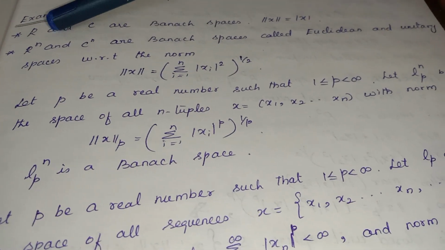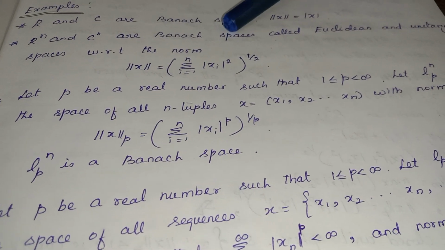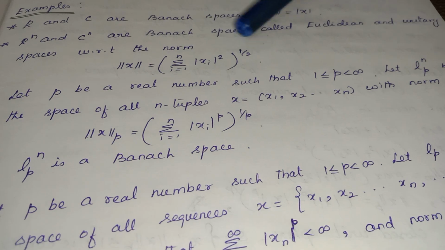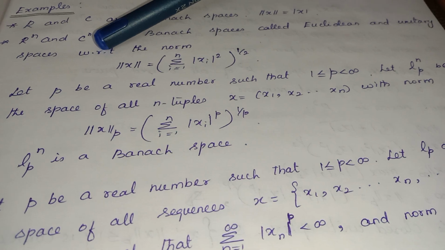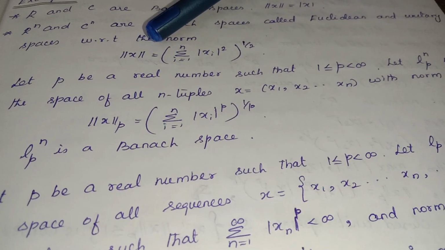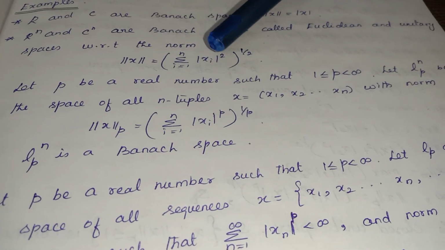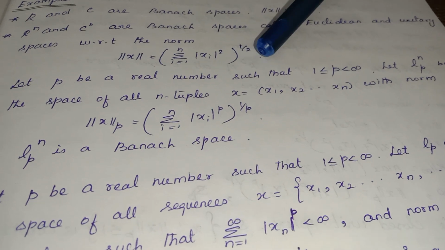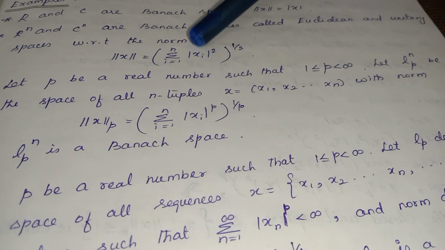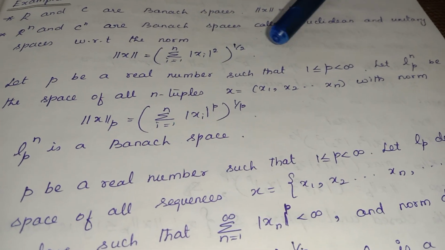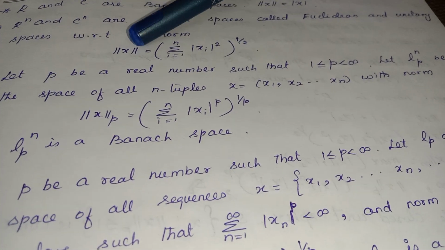Okay, next let's see what about Rn and Cn, n-dimensional spaces. They are also Banach spaces, and these are called Euclidean and unitary space. Rn is called Euclidean space and Cn is called unitary space. Usually the standard norm here is defined to be norm x equal to the summation i equal to 1 to n of modulus xi squared, the whole power half. That is, norm x is equal to the square root of x1 squared plus x2 squared plus x3 squared plus etc. plus xn squared. You can identify this with the distance of the vector x from the origin.